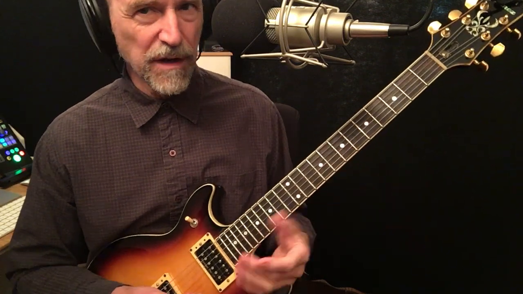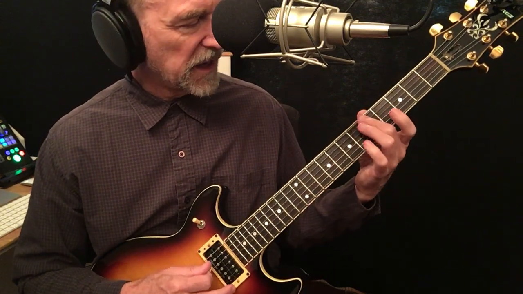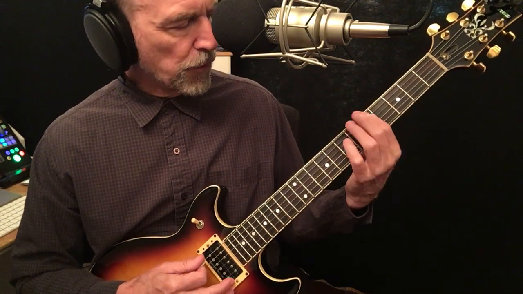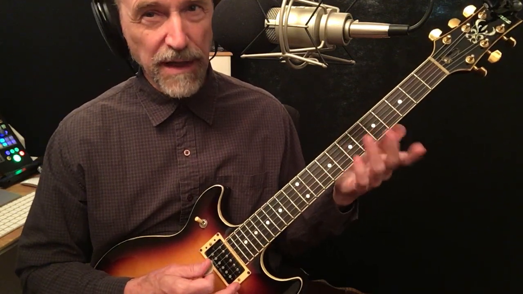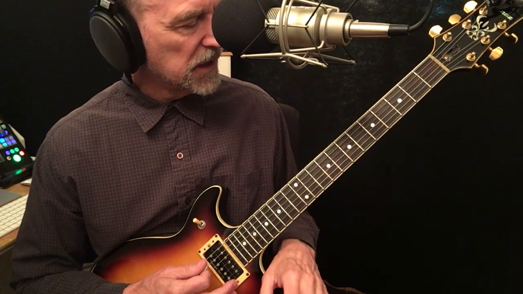Yes, that's a nice device there. So just going across. That was my main reason for doing these across the fretboard, because I thought they could be used in a jazz context.